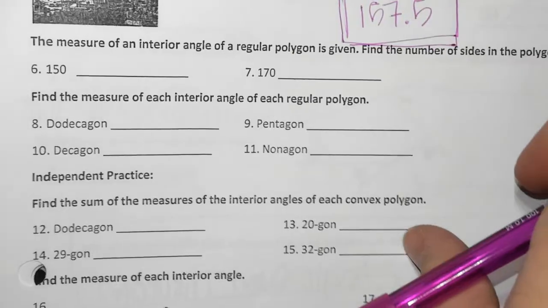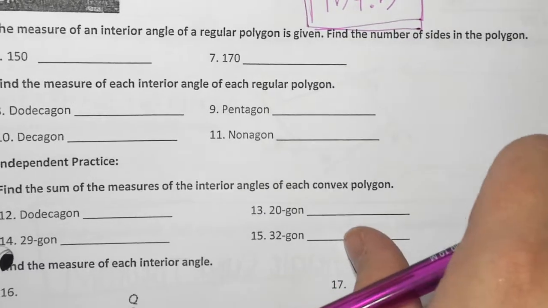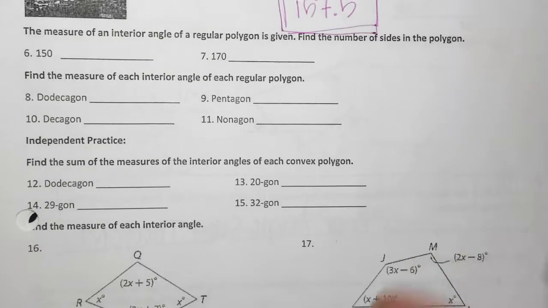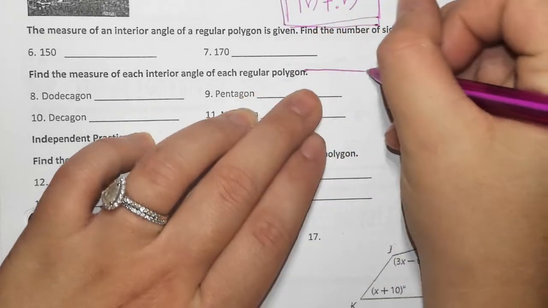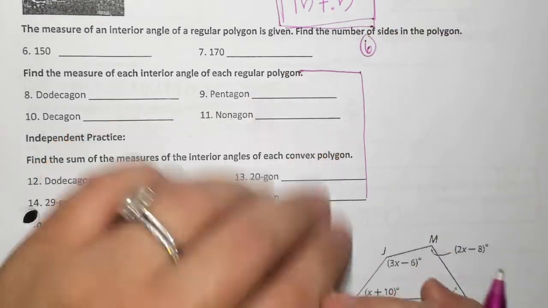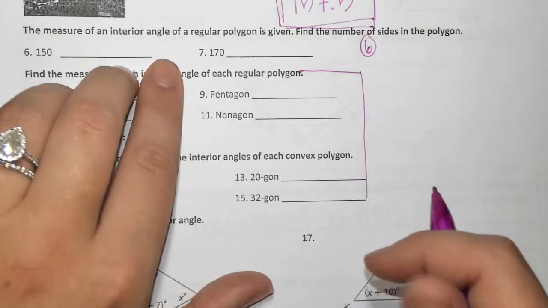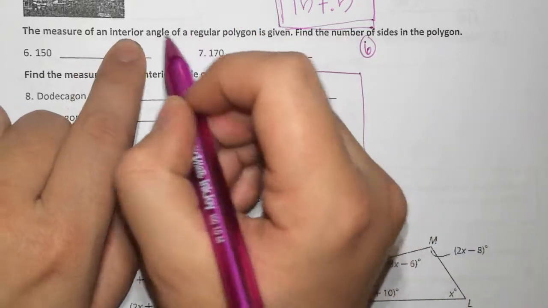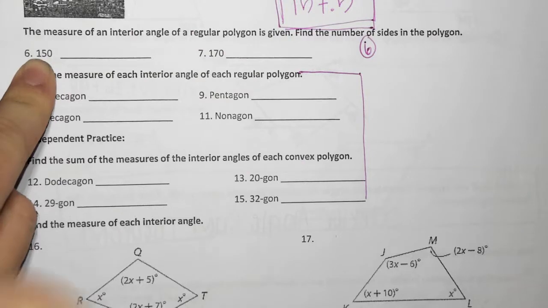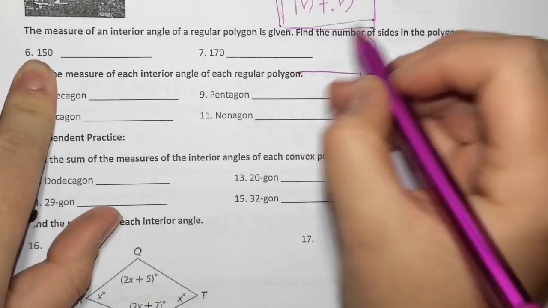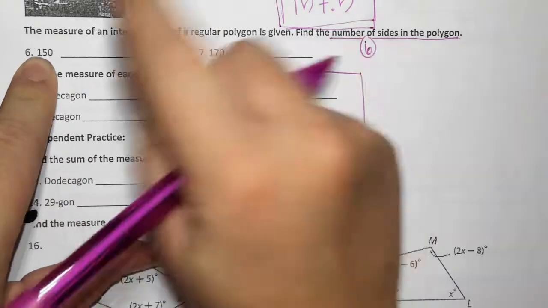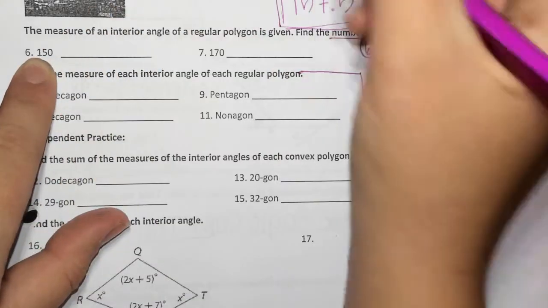I did not leave you enough room on 6 and 7. So these right here don't take any room at all. We're going to put a little square here and then come out here to work number 6. This is a new scenario. We are given one inside angle, and we have to find the number of sides in the polygon that make this angle in a regular polygon.